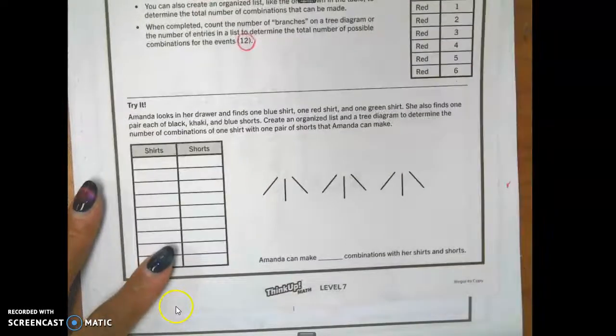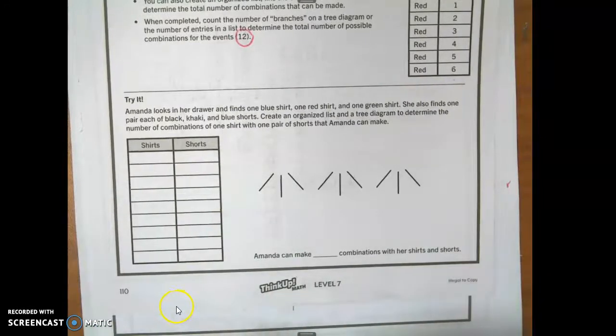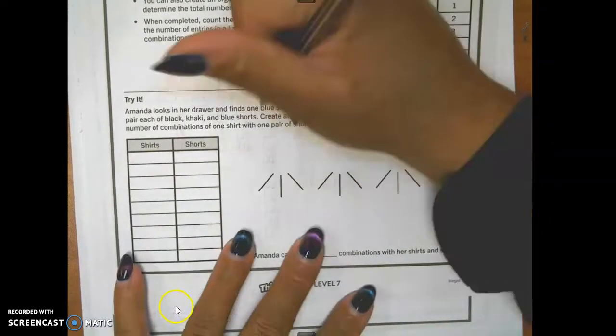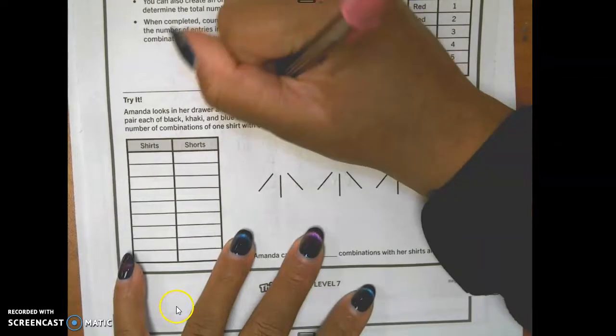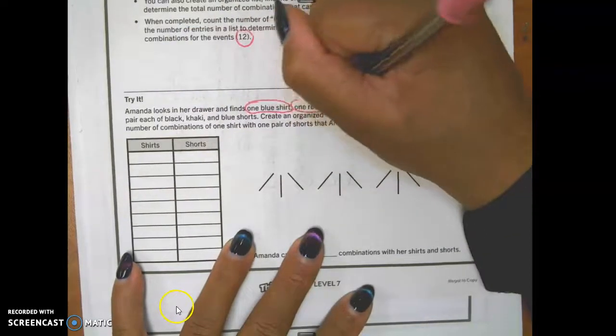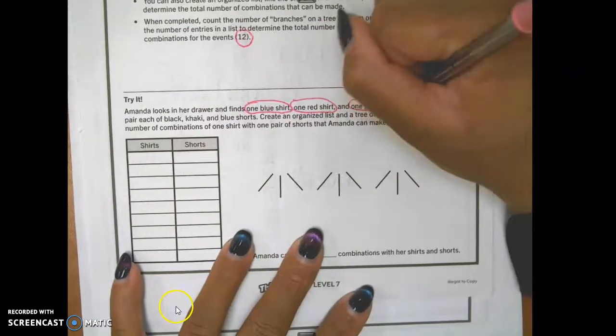So try it yourself. Amanda looks in her drawer and finds 1 blue shirt, 1 red shirt, and 1 green shirt.